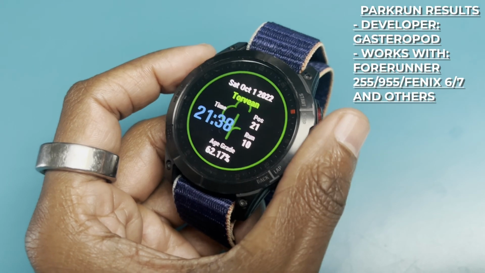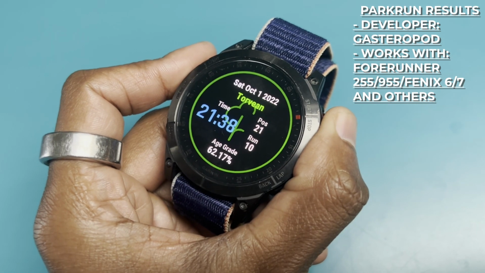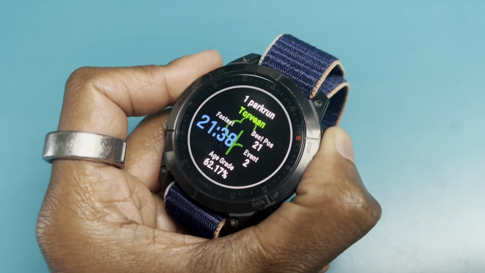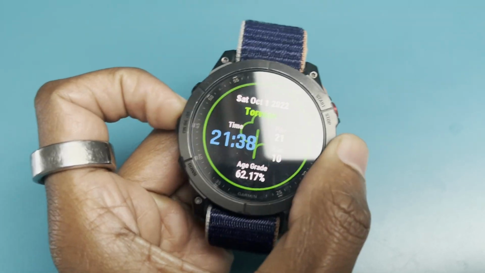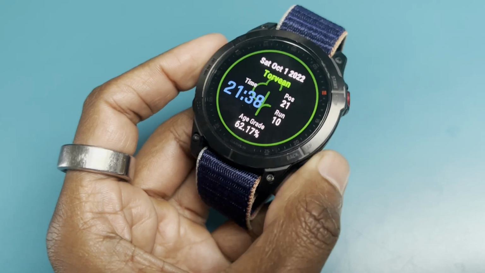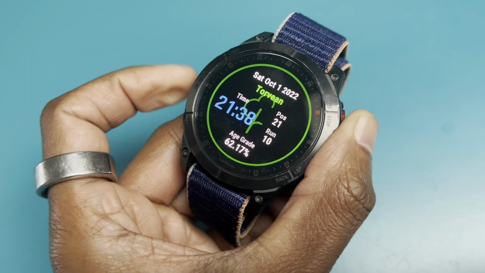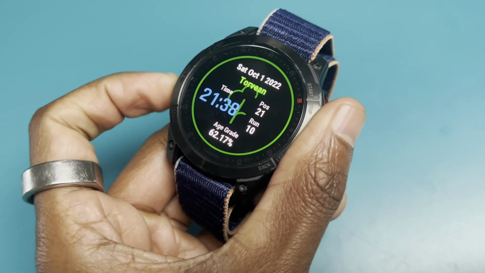If you're grabbing a Garmin for the first time and you love a Parkrun, we've mentioned this one before, but you should definitely consider grabbing Parkrun Results. Once you've downloaded this app and added your unique Parkrun athlete ID in the Connect IQ smartphone app, it will sync your completed parkruns along with information like position, age grade, and location of parkrun.